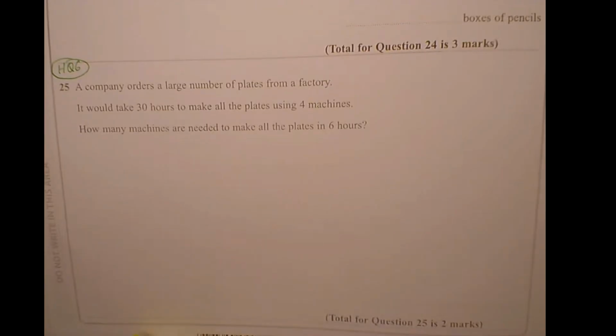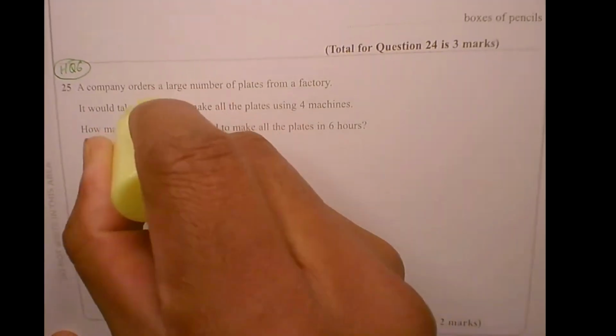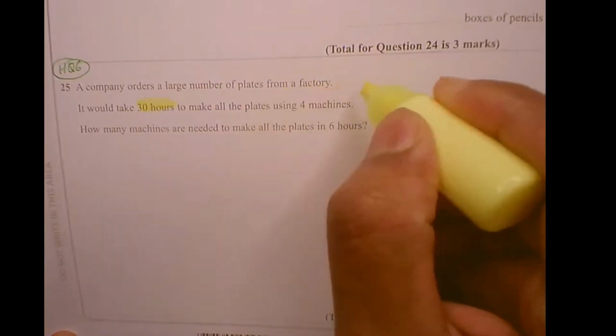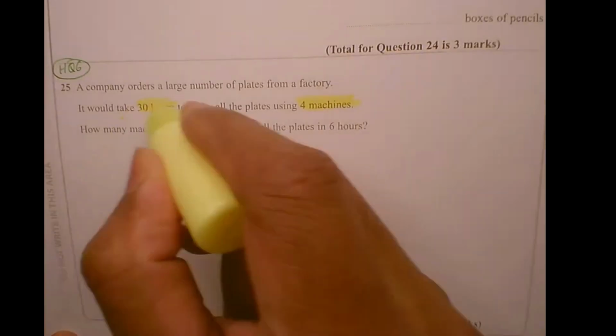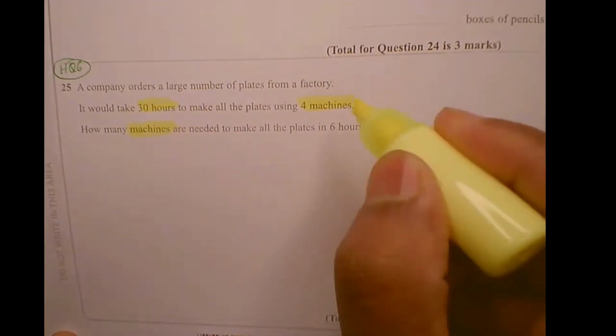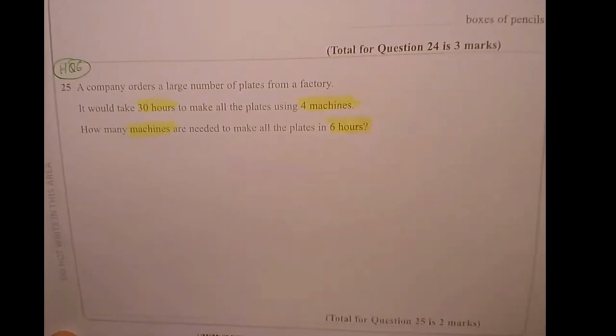So if I look at my key information here, a company orders a large number of plates from a factory. It would take 30 hours to make all the plates using 4 machines. How many machines are needed to make all the plates in 6 hours?